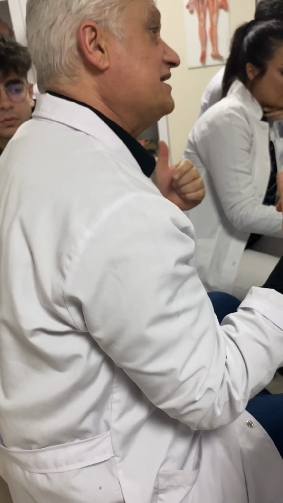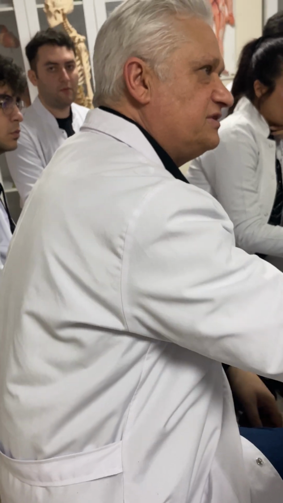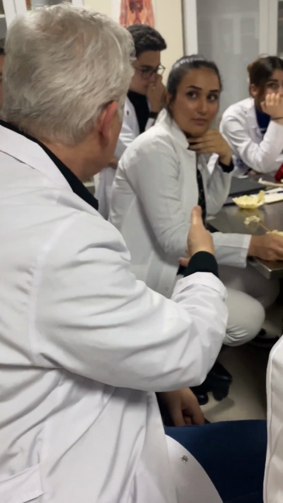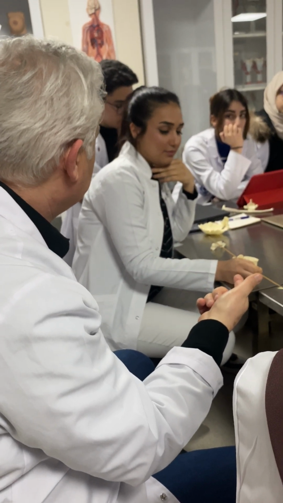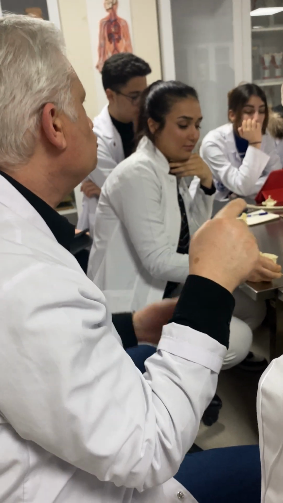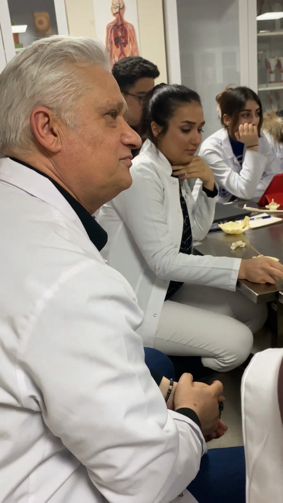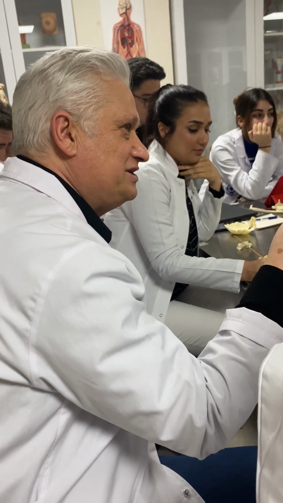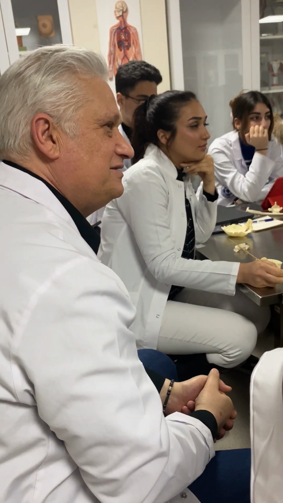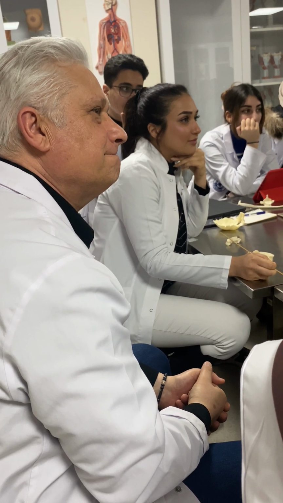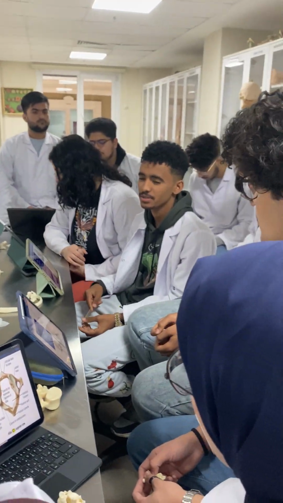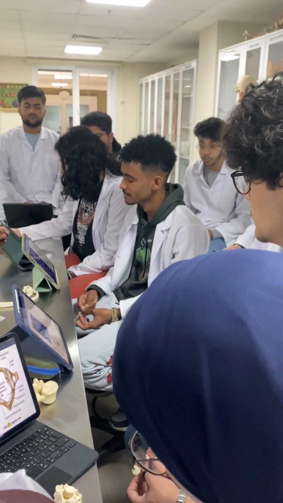You don't see that in C2. So that's another difference between C1 and C2. The groove for the vertebral artery is not present in C2. That was my point. Did you get it? Repeat. There's no groove in C2, but it's present in C1. Okay, good.